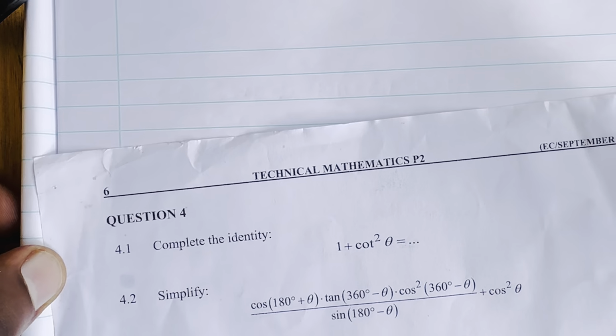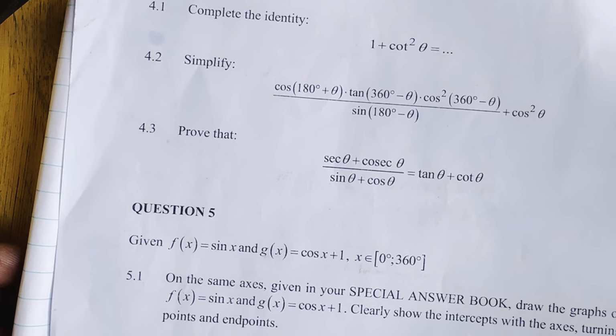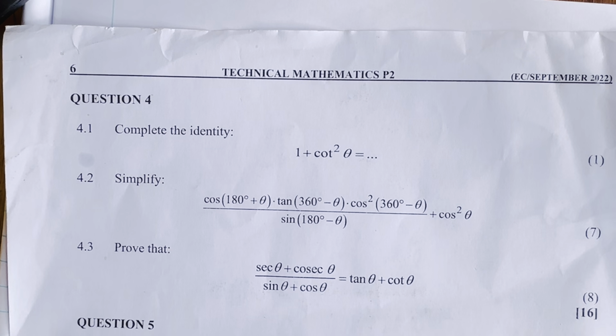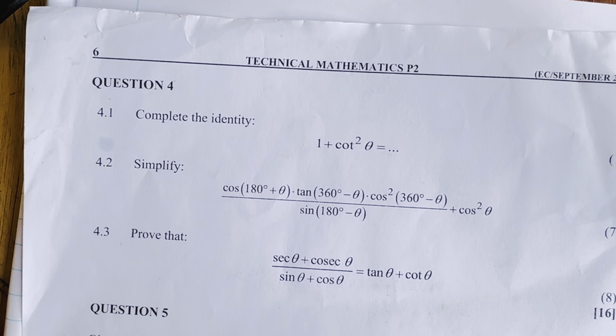So in this video we'll be focusing on question number 4 of Eastern Cape, September 2022. So the first question there, it says just complete the identity there, which is 4.1.